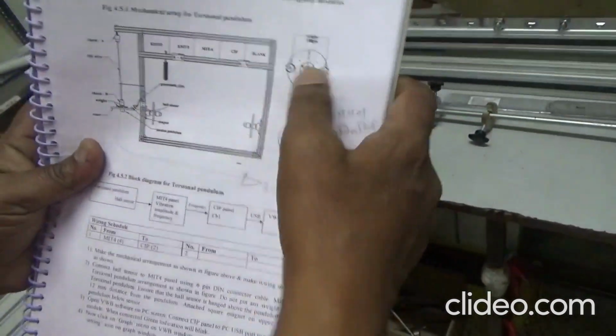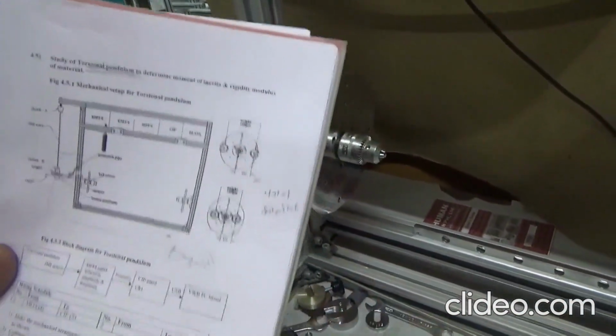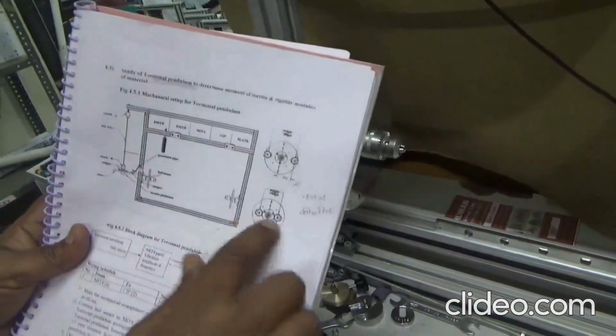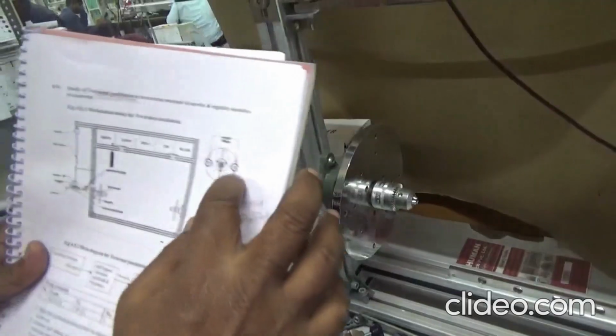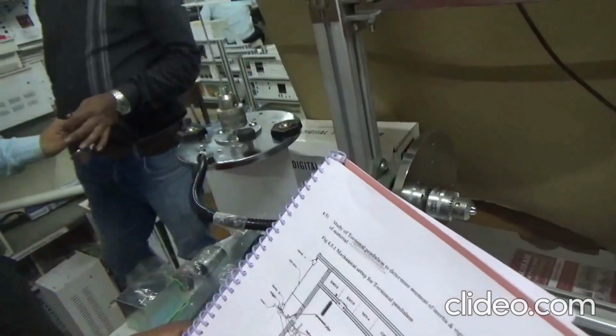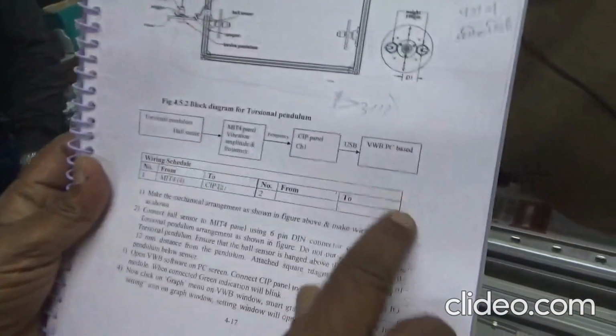We have used 100 gram weight. This is the 100 gram weight at the outer portion as per this diagram. One question will arise, can we put it inside? Of course we can do that also, and we can do our experiment. It's a 100 gram weight placed at the outer side. And this is the connection we have got.